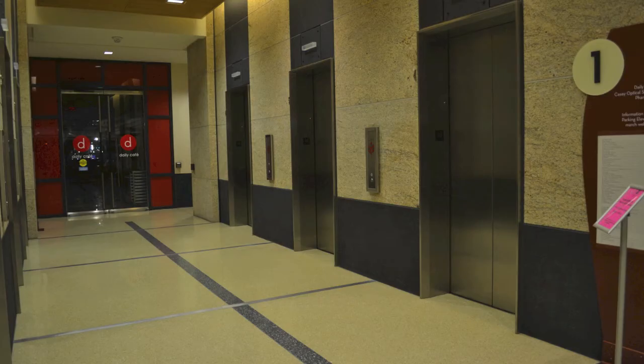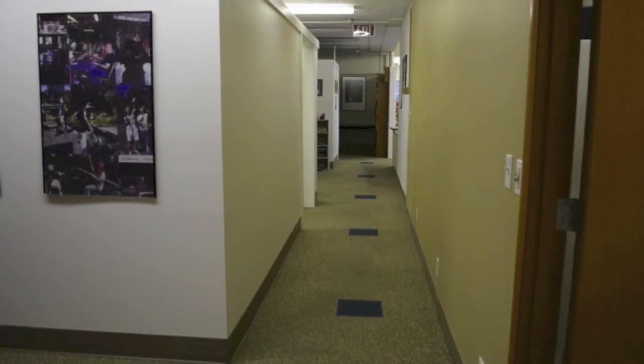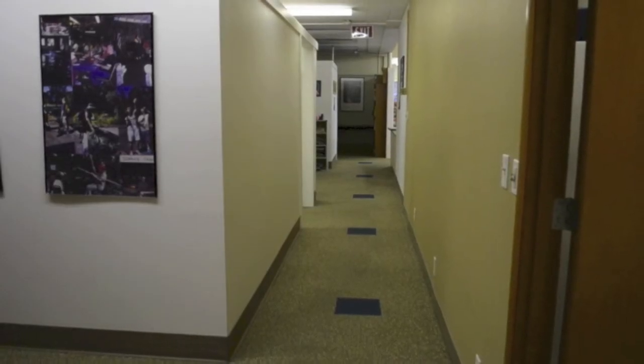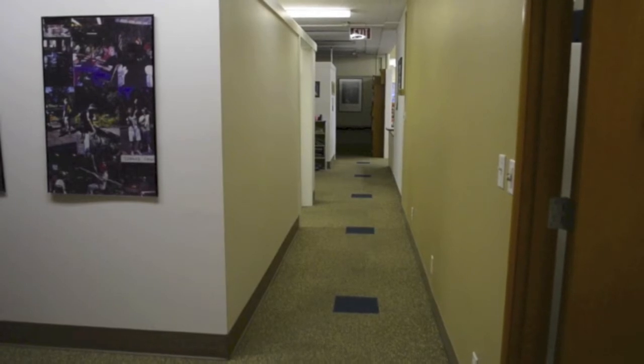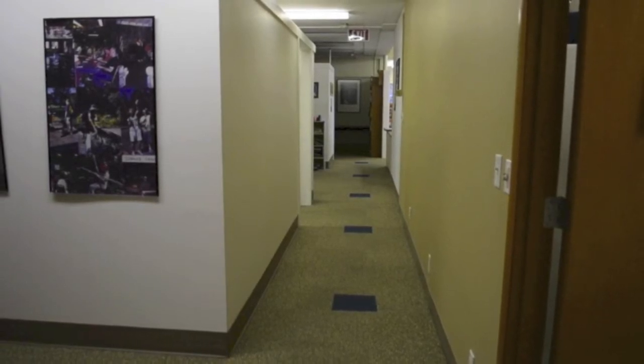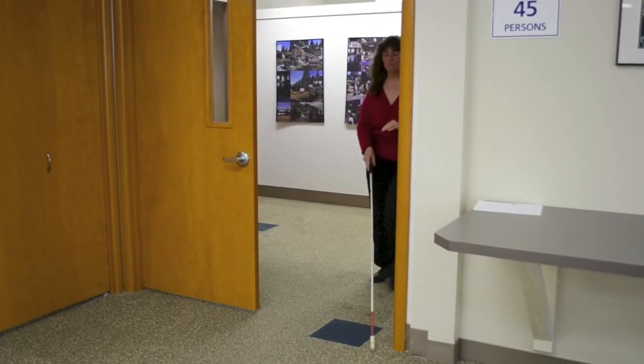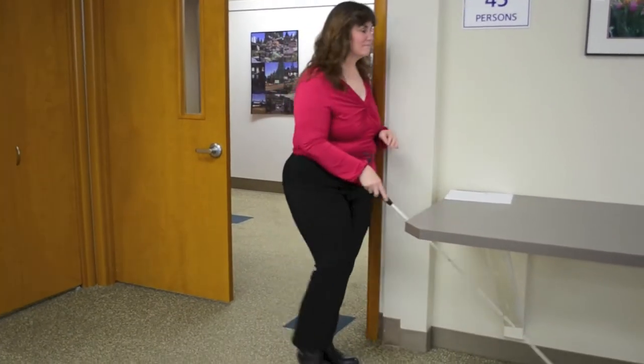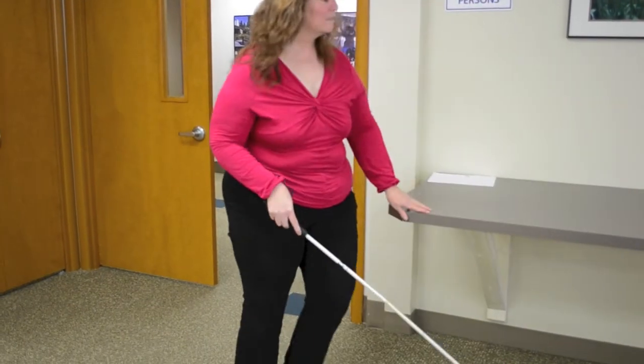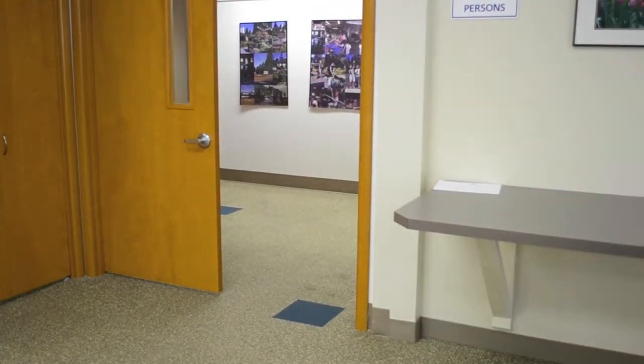These elevators stand out against the light-colored walls. Patterns or changes in surface materials down the center of a path of travel can provide direction. When something extends more than 4 inches into the path of travel at a height of between 27 and 80 inches, there needs to be a detectable warning, such as a partial wall, that can be detected by a cane.